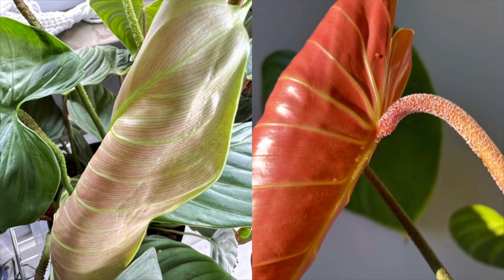This is when we really start to see quite a big difference between these two plants. On the left-hand side, you can see the Fuzzy Petiole. It does have a slight blush to the underside of the leaf as it comes through. That does eventually fade as that leaf ages and it goes back to like a light green.